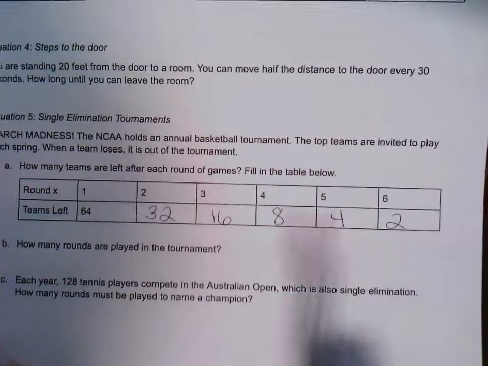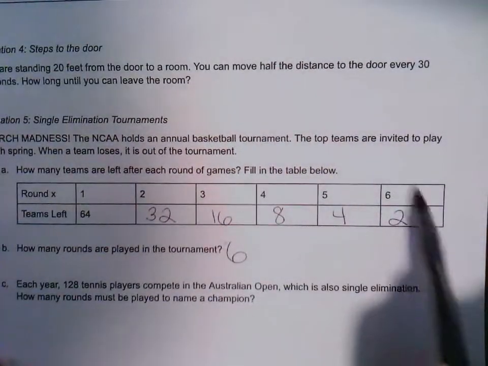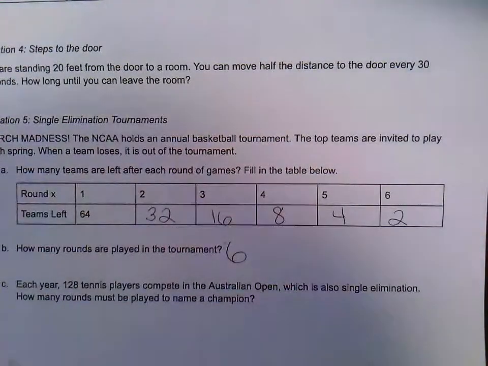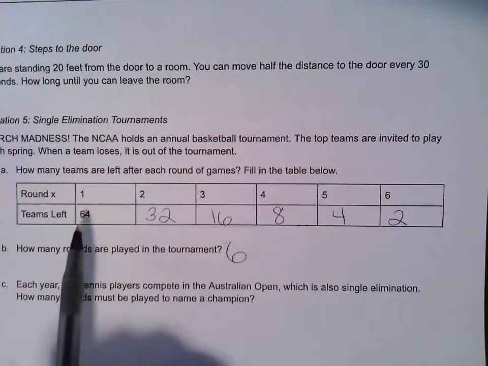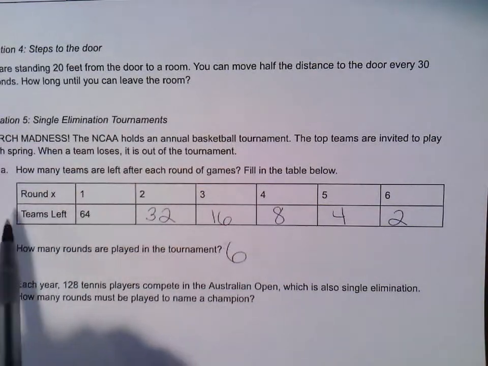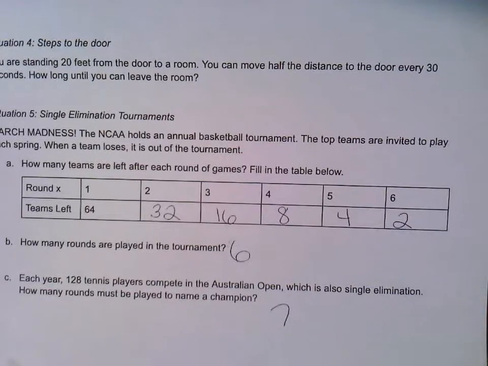So how many rounds will there be? There'll be 6 rounds in this tournament because the winner will be decided during round 6. We'll be down to 1 team. We don't have to play round 7 with 1 team. All right, so what about if I had 128 tennis players? It's also single elimination. How many rounds would I need? I would just need 1 additional round, right? Because I'd go from 128 to 64, and then this took 6 rounds. So just 1 additional round.